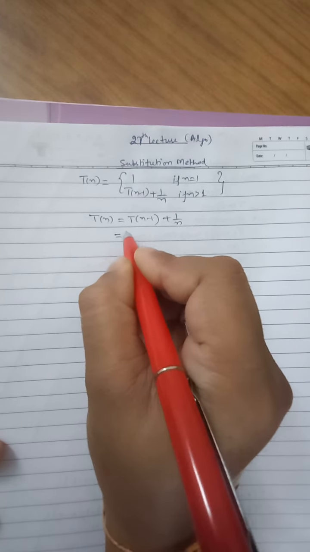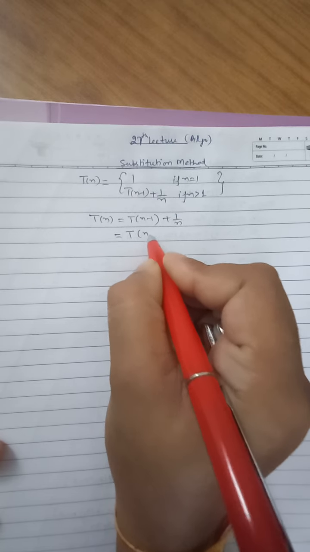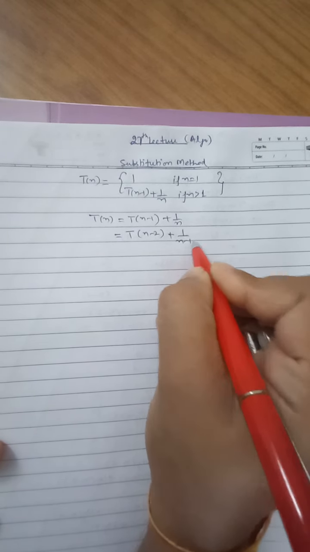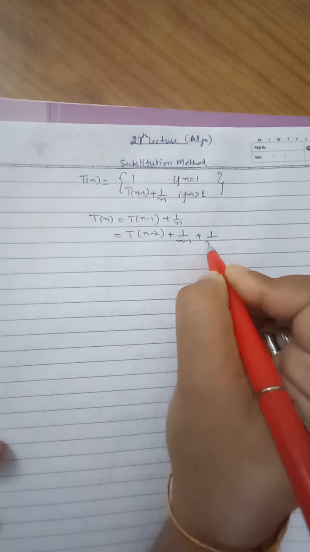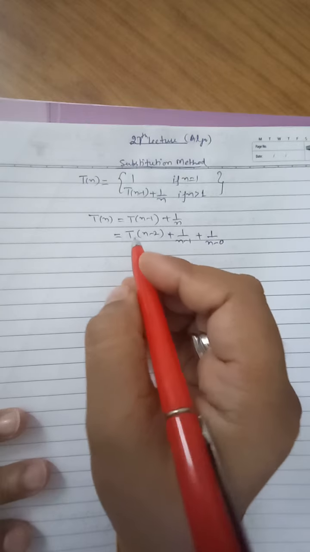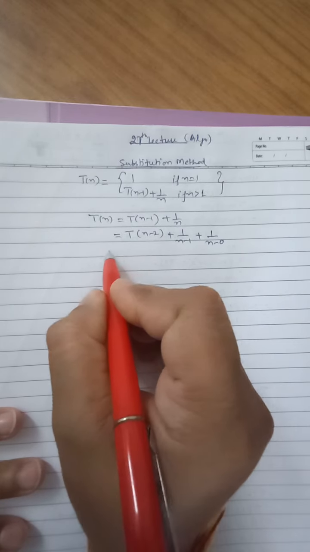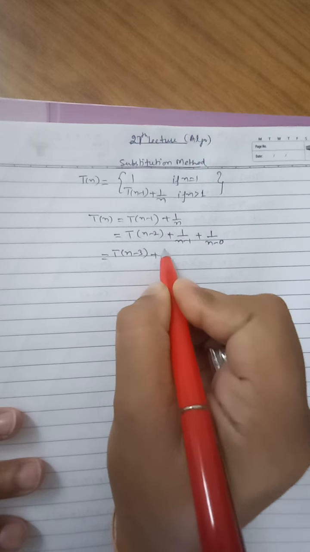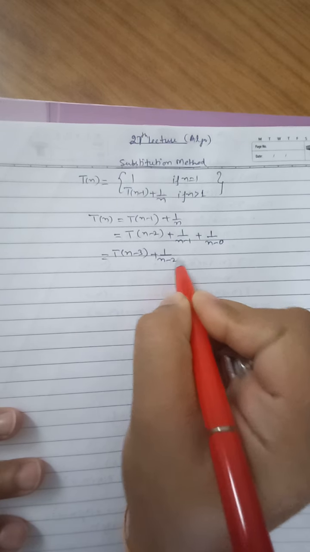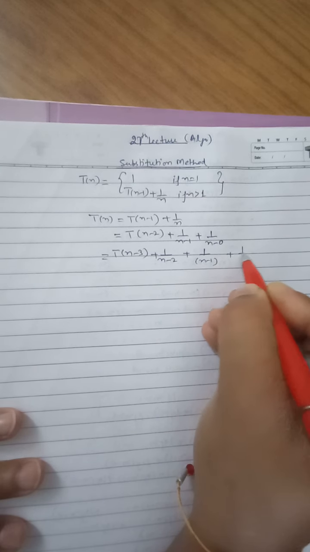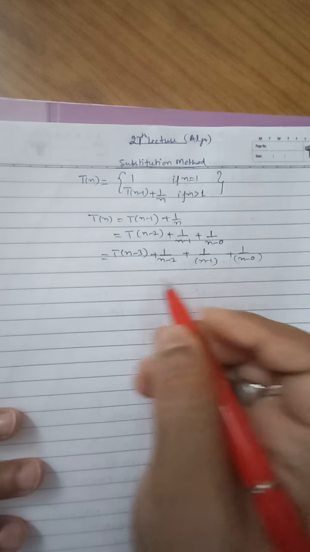Then in the next step, what will happen? It will convert to T(n-2) plus 1/(n-1) plus 1/(n-0). For n, we can write n-0. So in the next step, what will happen? It will be like this: T(n-3) plus 1/(n-2) plus 1/(n-1) plus 1/(n-0).